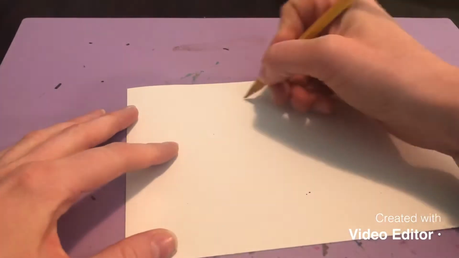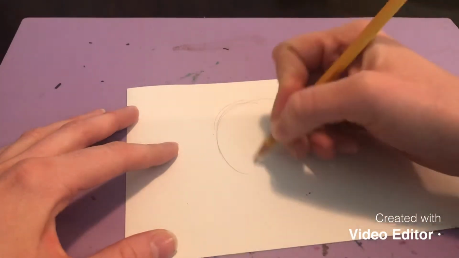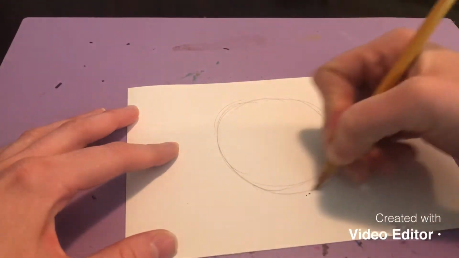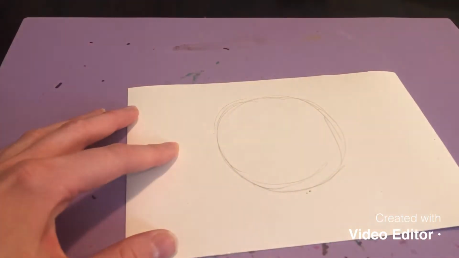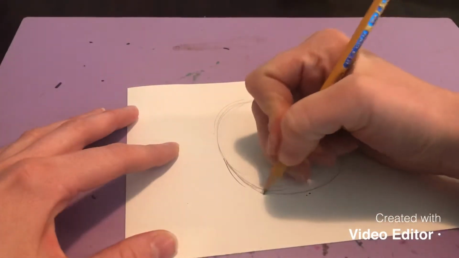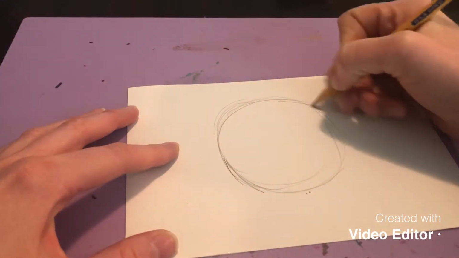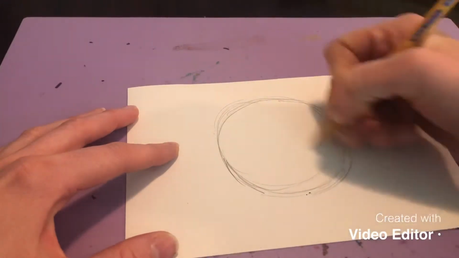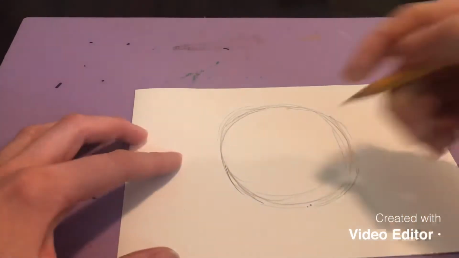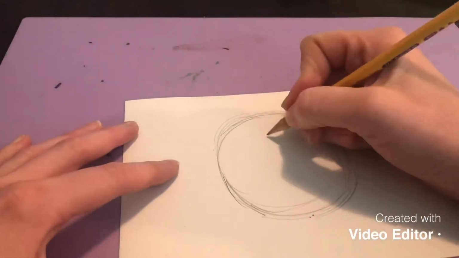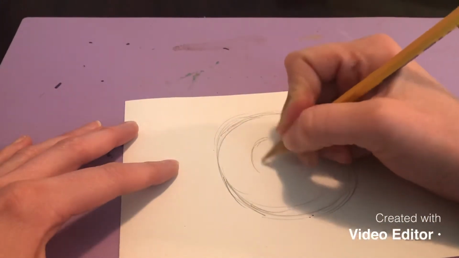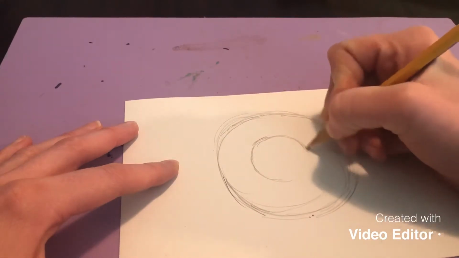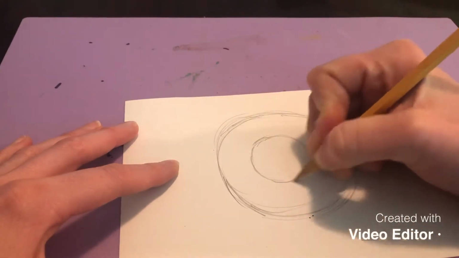You're going to start in the center of your paper drawing a large circle. Our eye shape is created by the skin around the eyeball, and the eyeball is actually a sphere. So we're going to start with that, and I'm just sketching lightly with my pencil. We are eventually going to erase a lot of these lines. The next step is I'm going to draw a circle on the inside. This will eventually become the iris, the colored part of the eye.